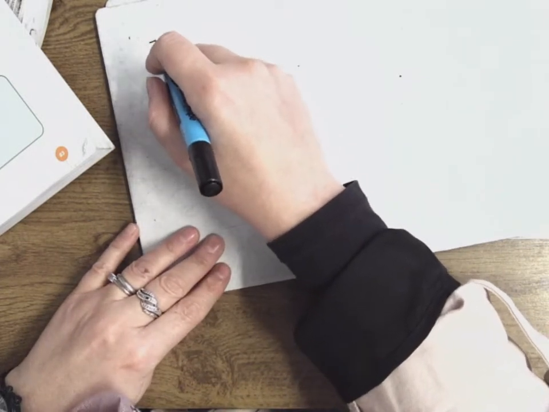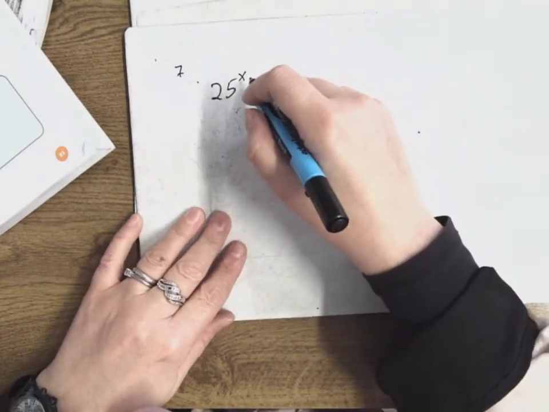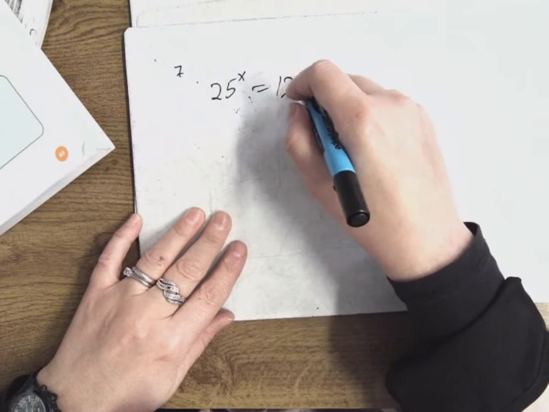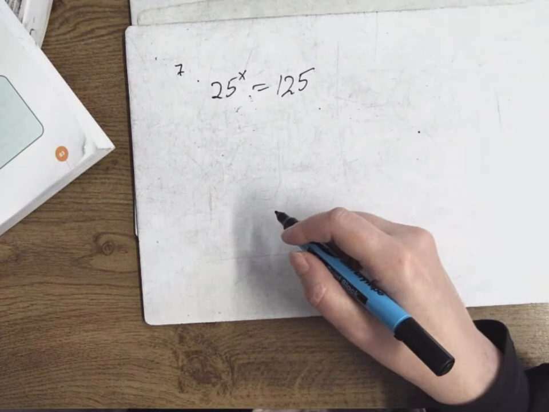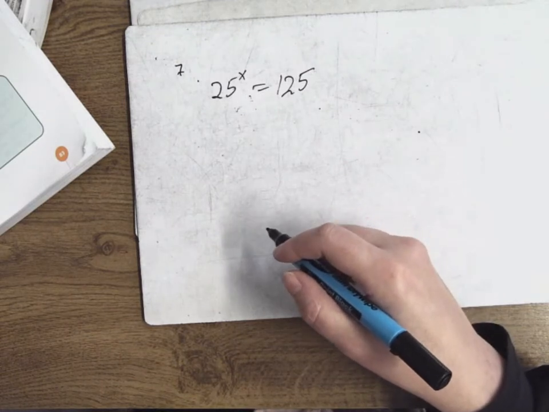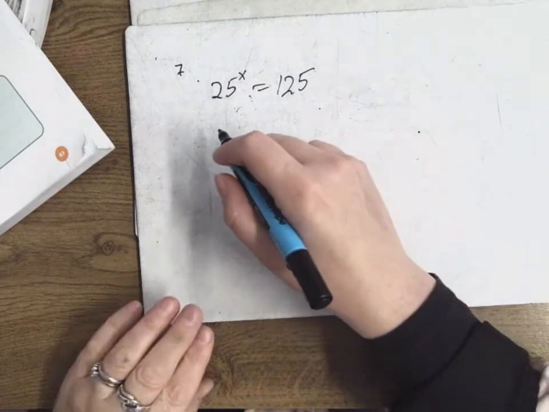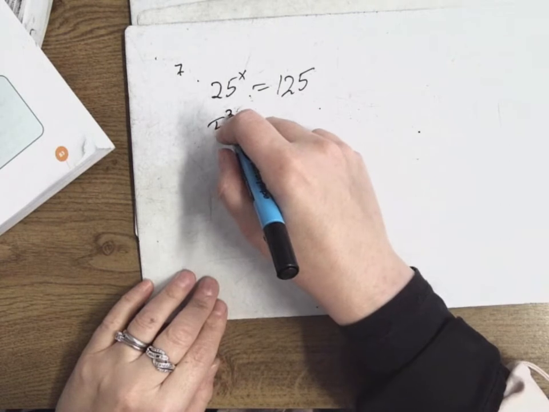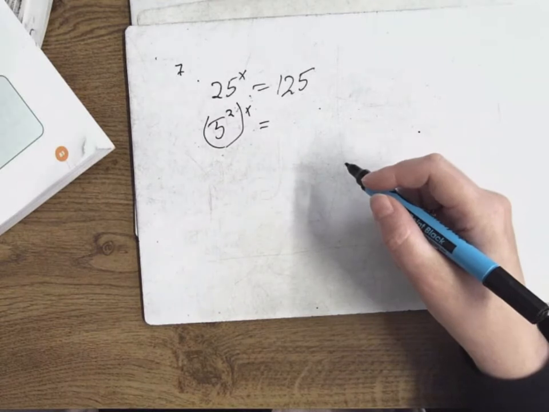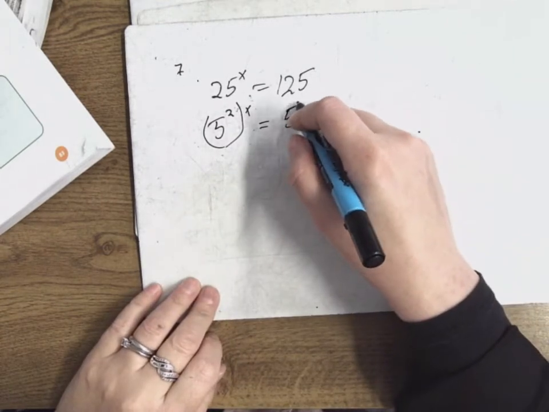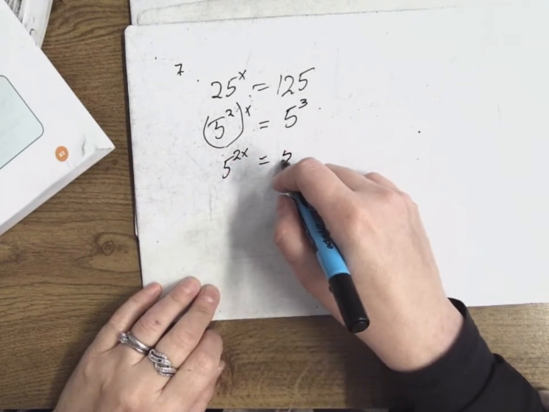25 to the power of x equals 125. Right, what am I going to write each of them as a power of? 5. Okay, and girls, it's normally 2, 3, 4 or 5. Normally we don't go any higher than that. So 25 can be written as 5 squared, so that's 5 squared all to the power of x. 125 is 5 by 5 by 5, which is 5 to the power of 3. So that's 5 to the power of 2x equals 5 to the power of 3.